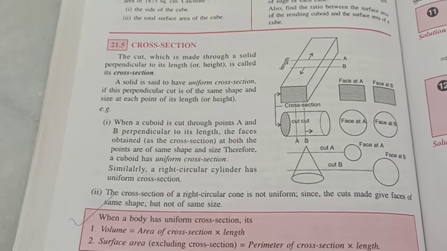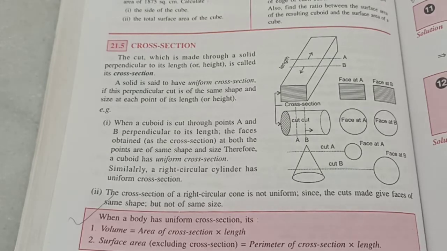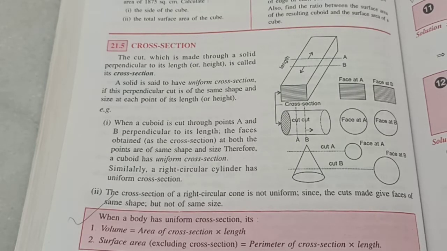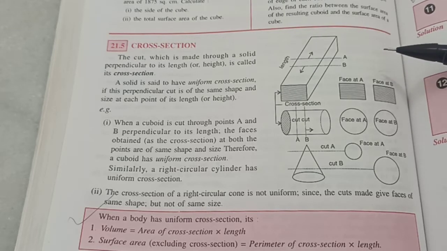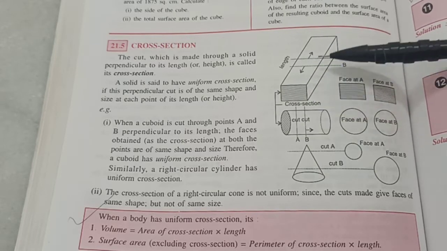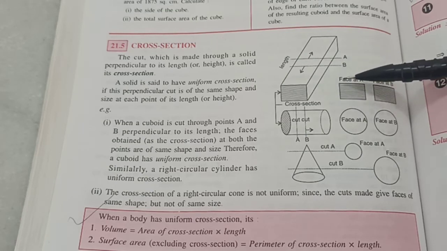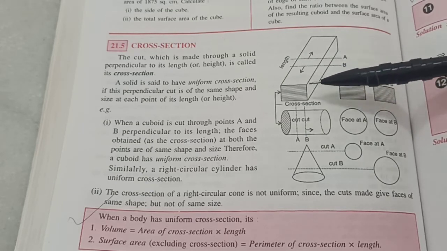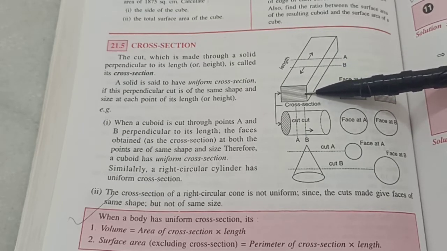Let us first understand the formulae which would be required in this exercise. What is a cross section? If I take a slice of this three-dimensional object, I get a two-dimensional surface. That is called a cross section. Simply speaking, it means a slice.